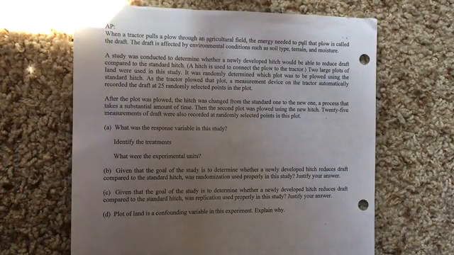The AP question gives us a scenario that was a study conducted to determine whether or not a newly developed hitch would be able to reduce the draft compared to a standard hitch. And so when a tractor pulls a plow through an agricultural field, the energy needed to pull that plow is called the draft. So they're measuring which hitch has the better draft.